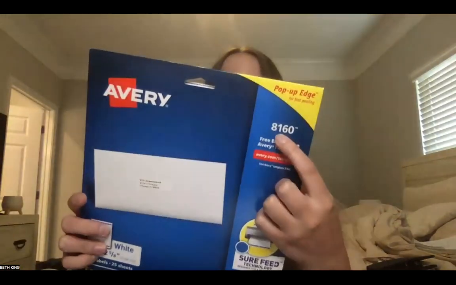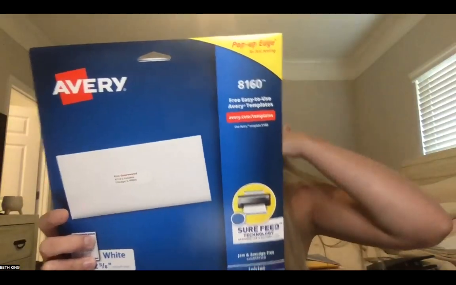The ones that I use quite often are going to be the Avery 8160. They are the 1 by 2 and 5/8, and these are the address labels. These are the ones that you would put in the top corner of an envelope that you're sending out. So that's the 8160. You'll see the number whenever you go to the store to purchase, and this one's going to be 30 labels per sheet. So I get these a lot.